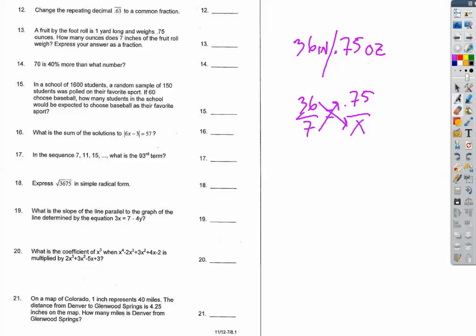So what can I multiply this fraction by to get no decimals? If I multiply by 10, that would get me 7.5. So I want to multiply by 100. So if I multiply this by 100, and this by 100, I get 36 over 7 is equal to 75 over 100x.